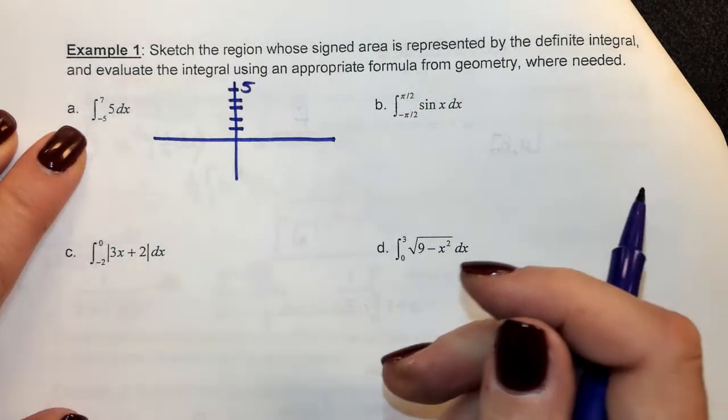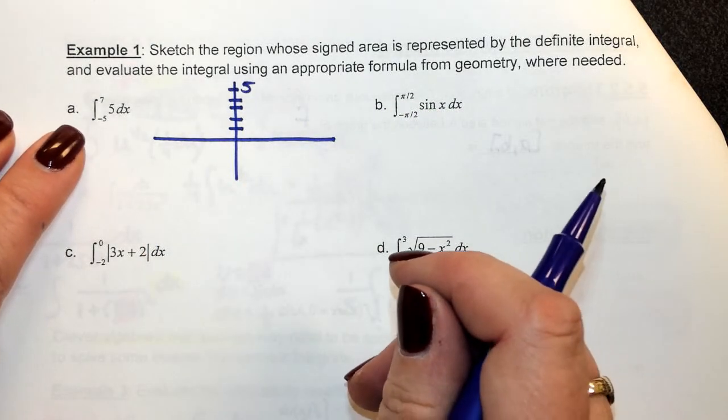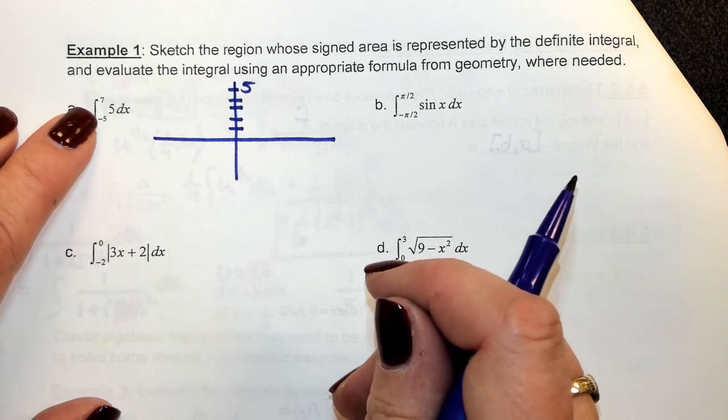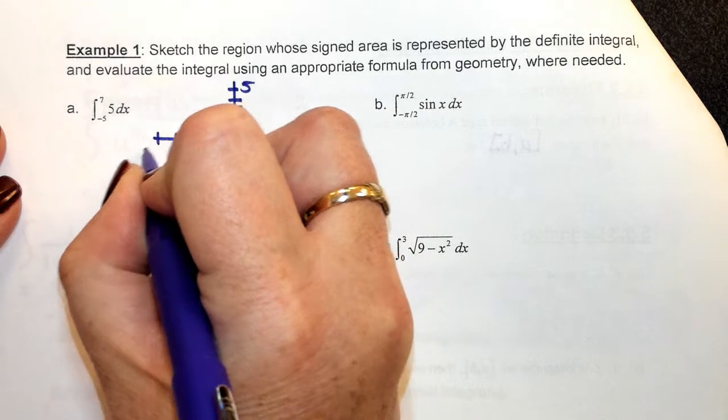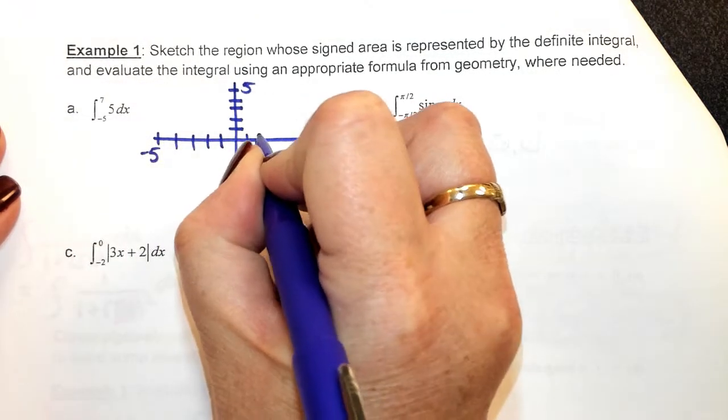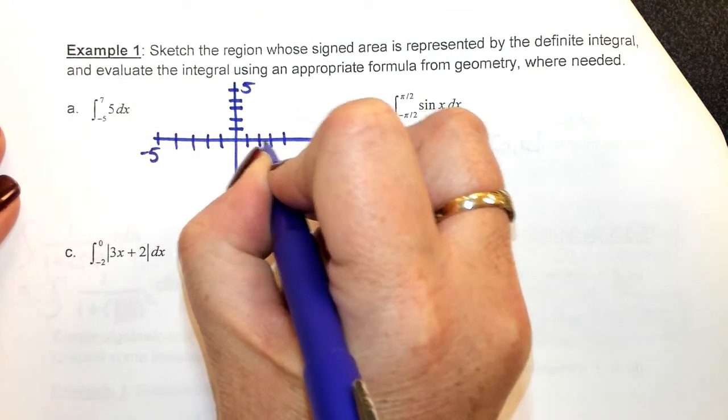And again, what I want to do is evaluate this definite integral from -5 to 7. So on my x-axis, I'm going to go from negative 5 to 7.